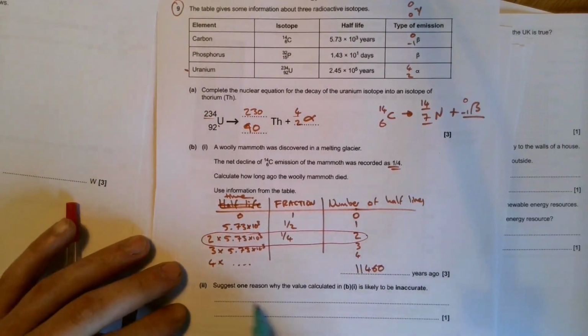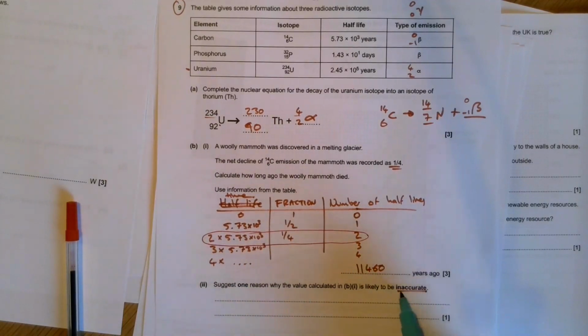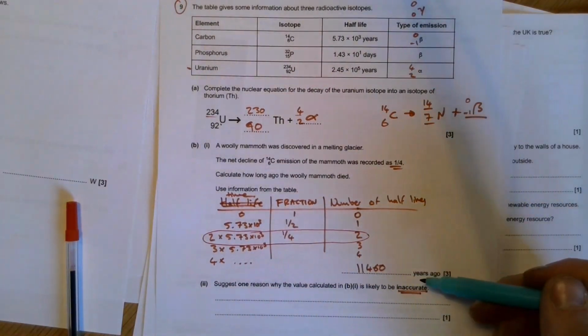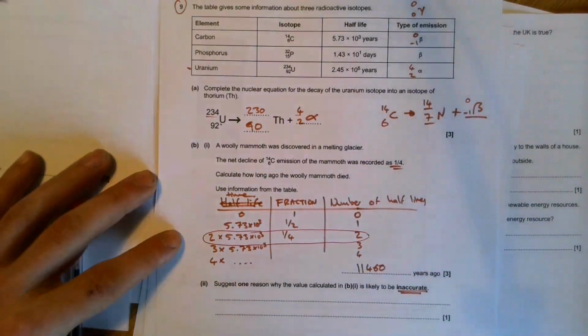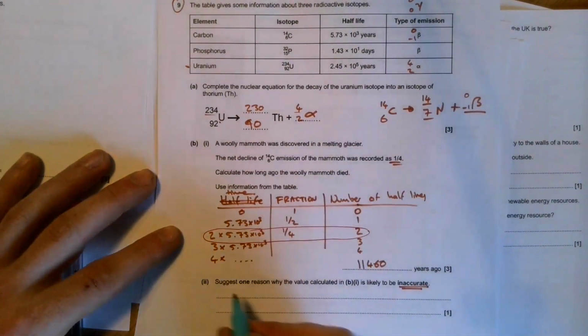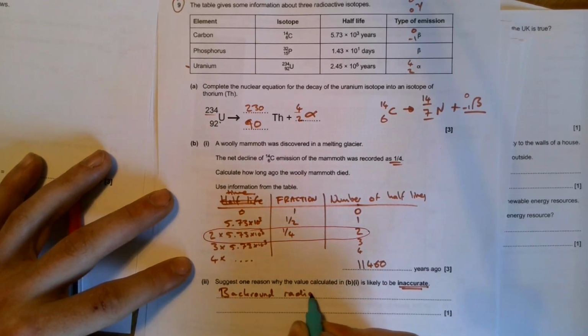So just one reason why the value calculated in B I is likely to be inaccurate. So why is this not a perfect answer? One obvious one is background radiation.